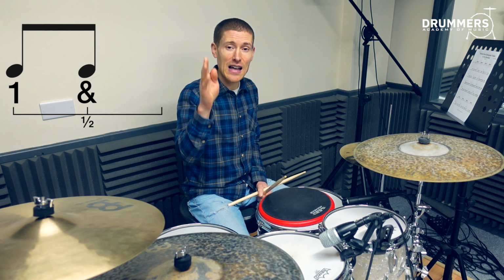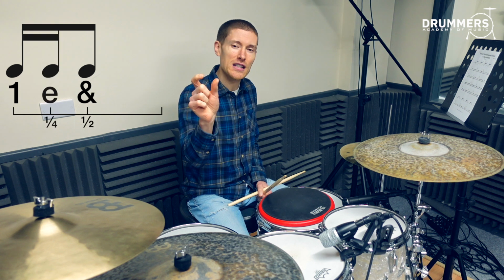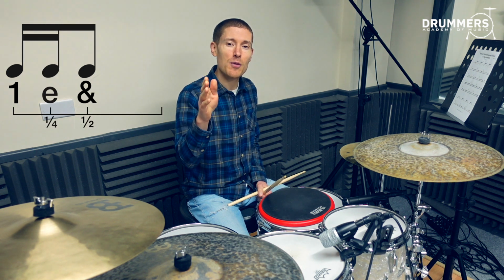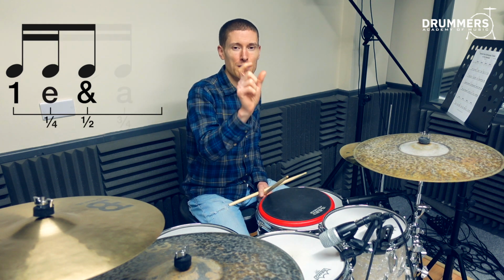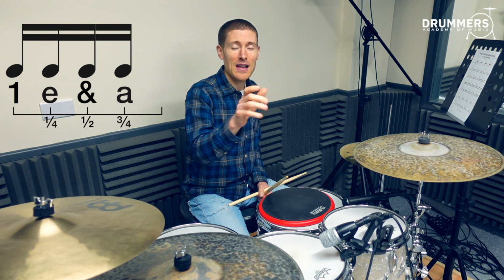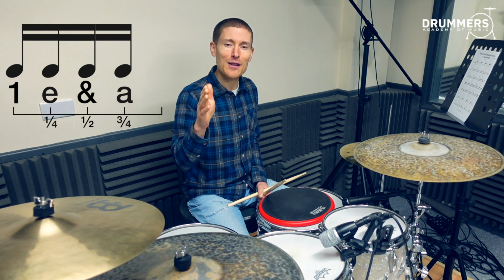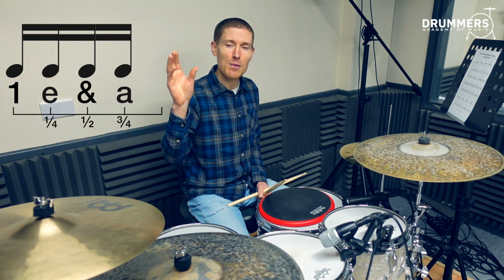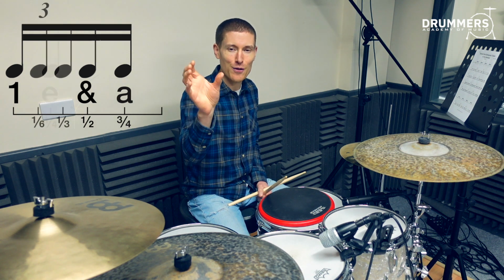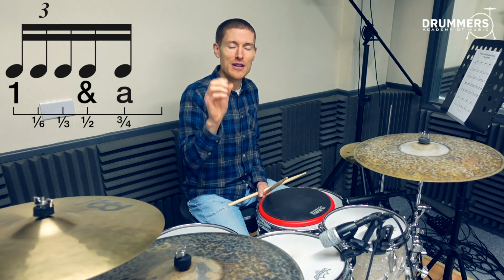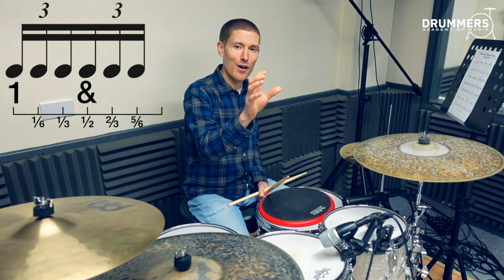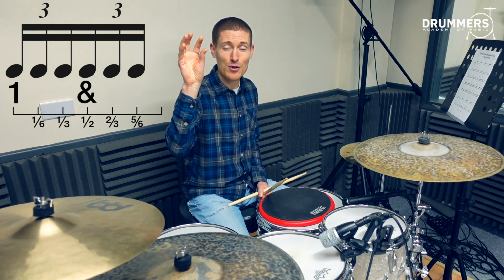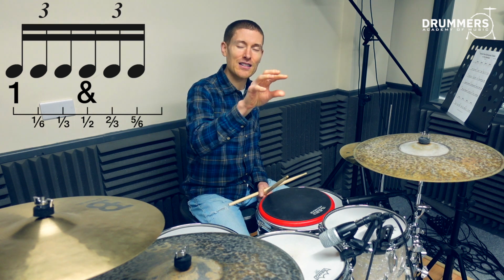So we can replace that eighth note on the downbeat with two 16th notes, and we can also replace the eighth note on the upbeat with two 16th notes. And we know 16th note triplets are three 16th notes in the space of two. So we can play three 16th note triplets in the first half of the beat and three 16th note triplets in the second half of the beat.